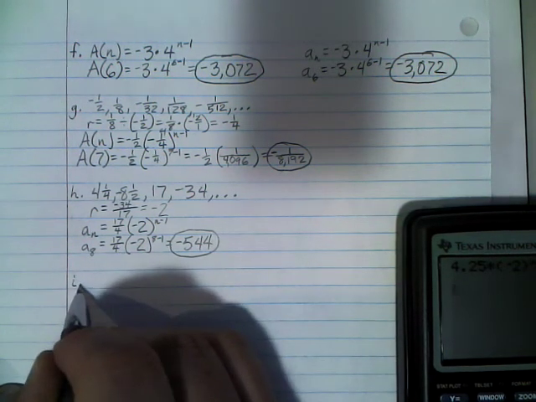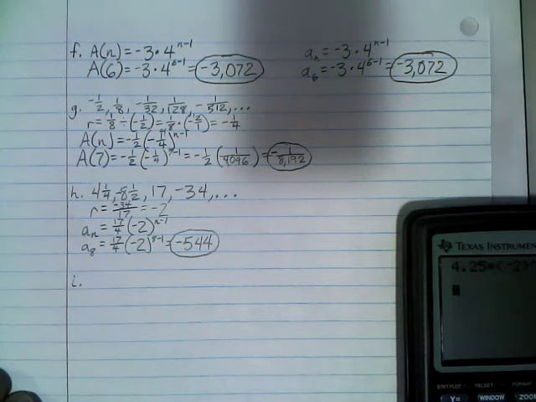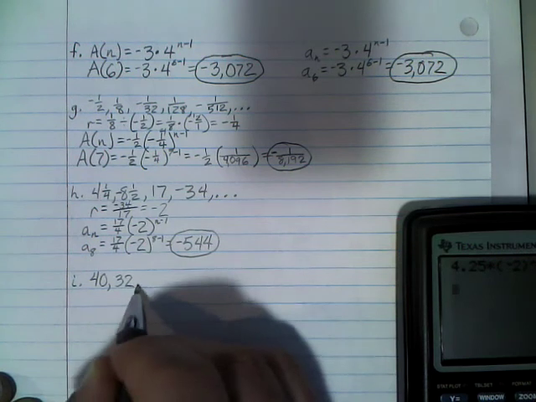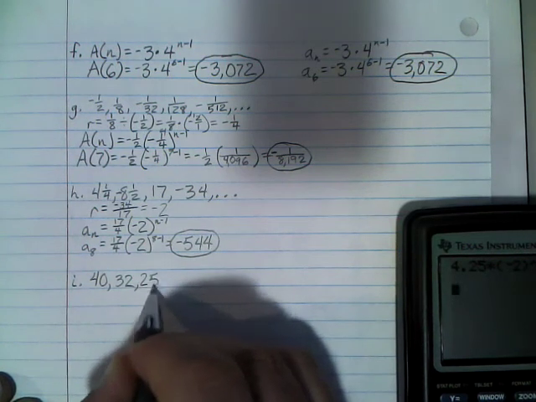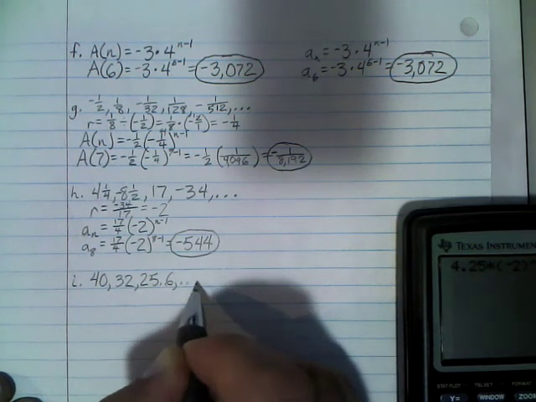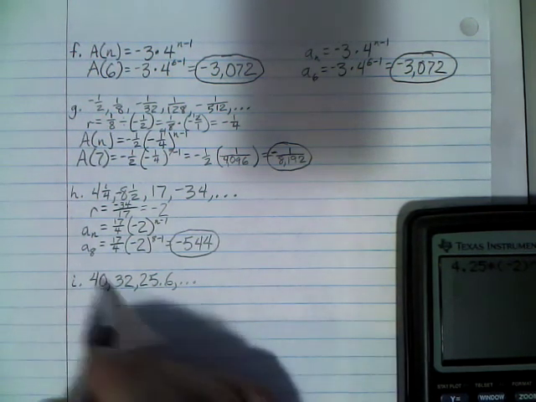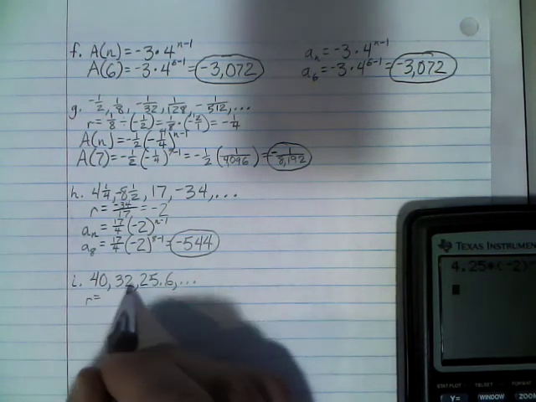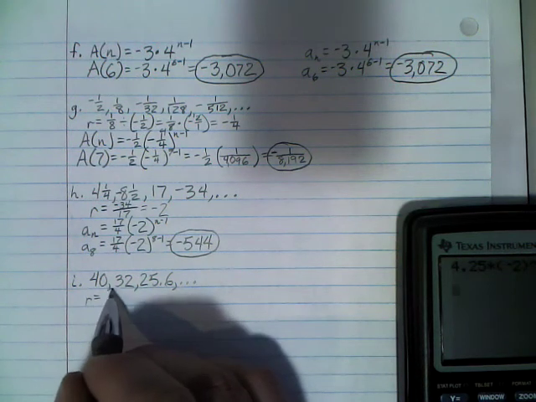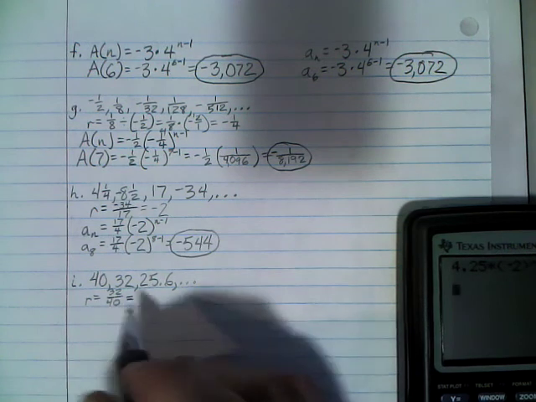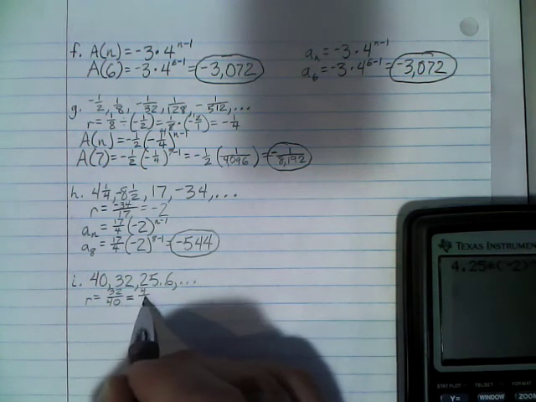I find the sixth term of a geometric sequence 40, 32, 25.6, and on and on and on. So when I look at this, I'm thinking easiest thing might be to do 32 over 40. So 32 over 40, I can divide those both by 8, and I get 4/5.